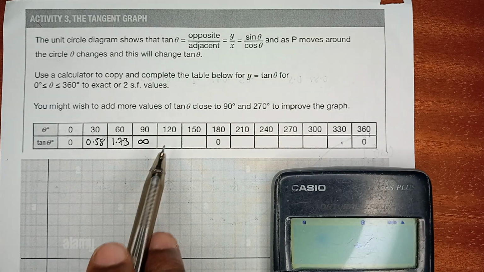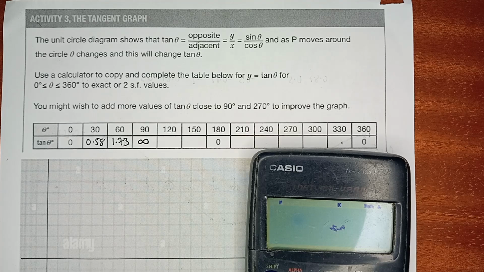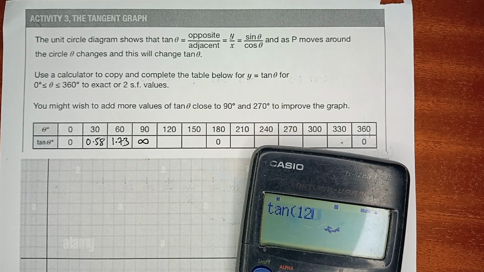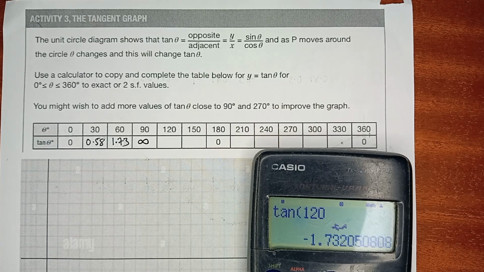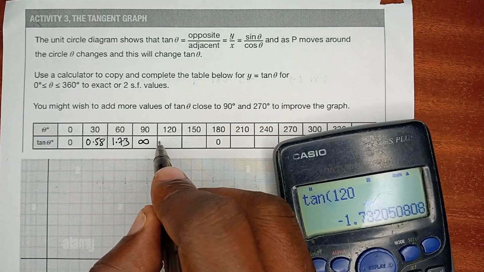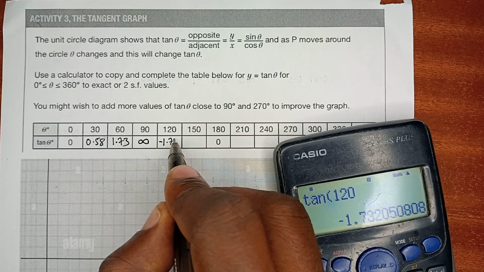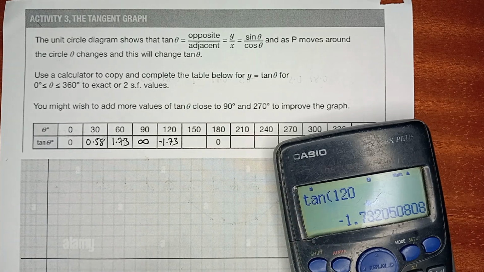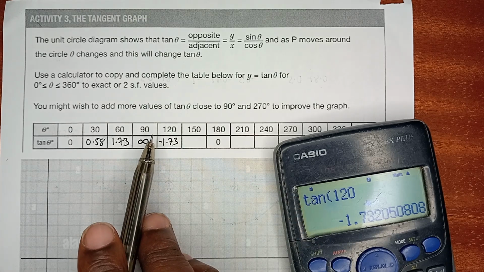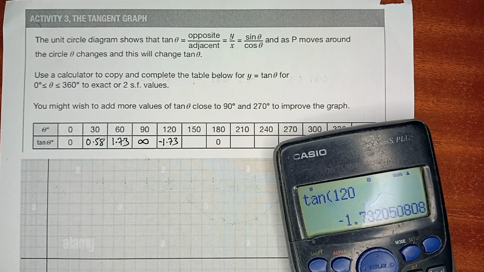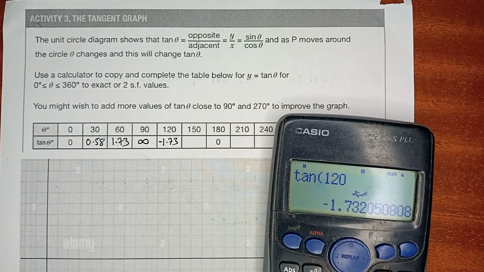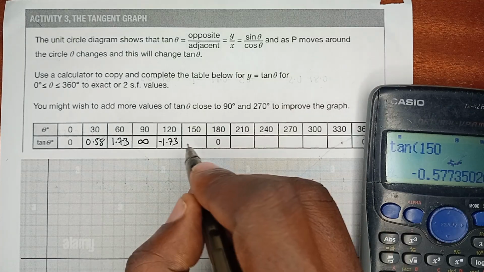But before there, let's just consider the tangent of 120 degrees, which is negative 1.73. And we shall also be considering an angle which is just after 90 degrees so that we can see the behavior of the graph. The tangent of 150 degrees is negative 0.58.